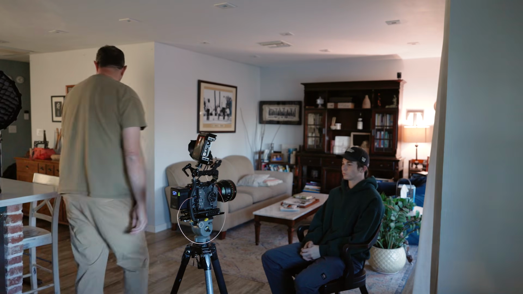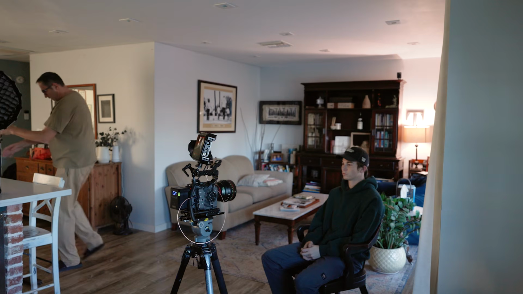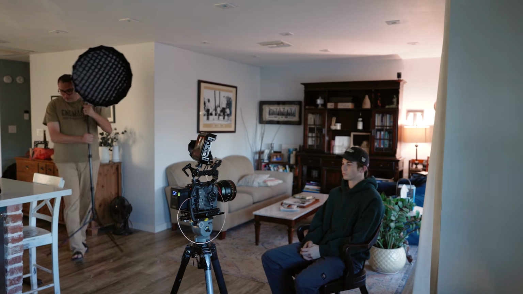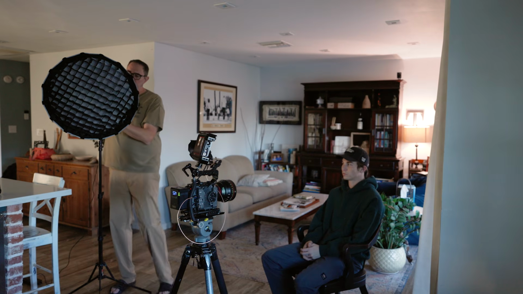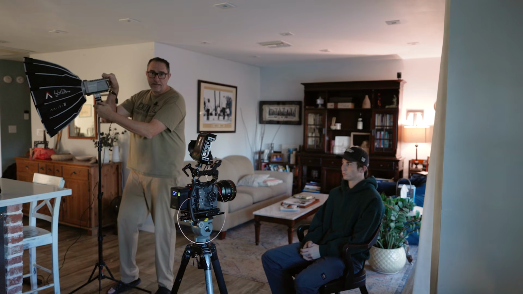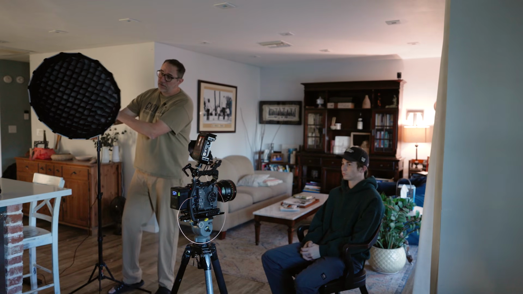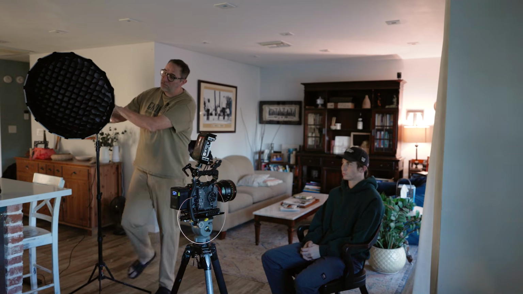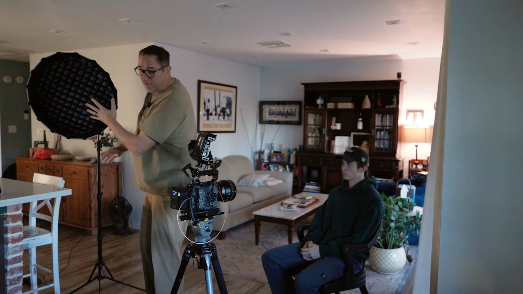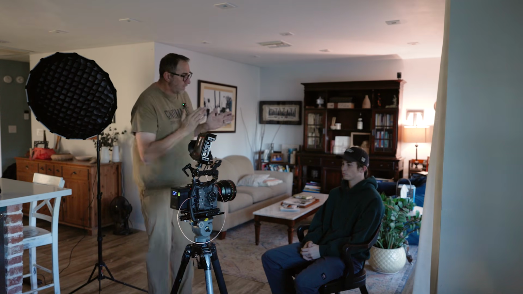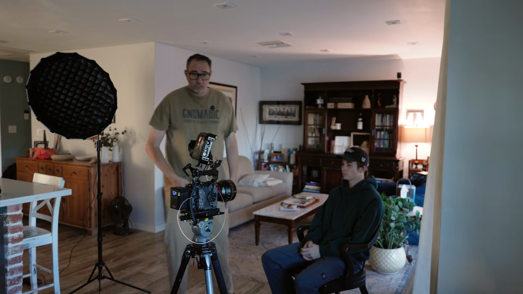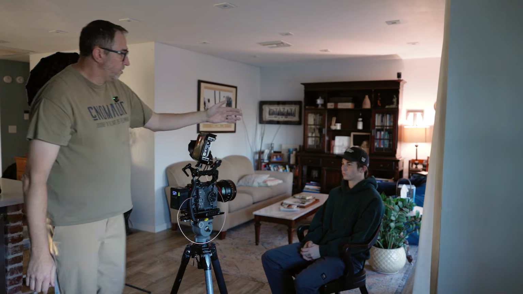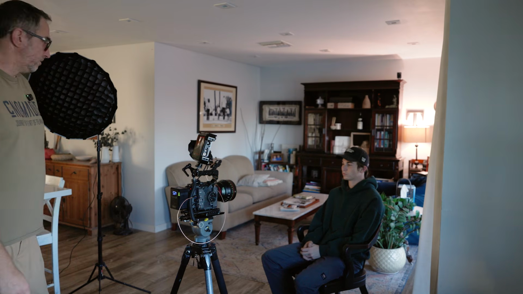So I'm going to bring in my key light. And on this one, this is the Amaran 200X. We put the mini dome on it and put the egg crate because we want to try to keep as much of the light straight and avoid spills, because I want to do quite a bit of contrast between his key side and his fill side.